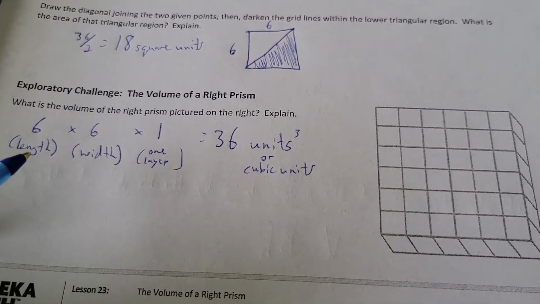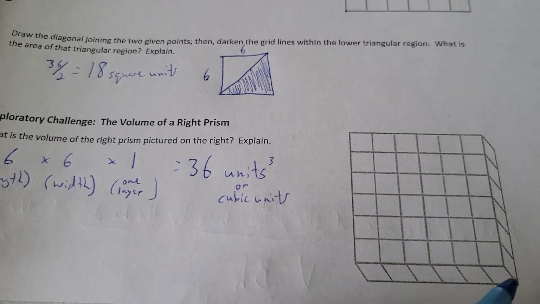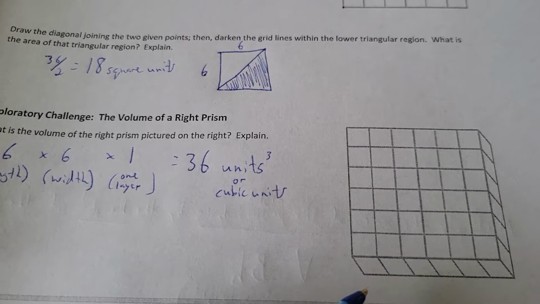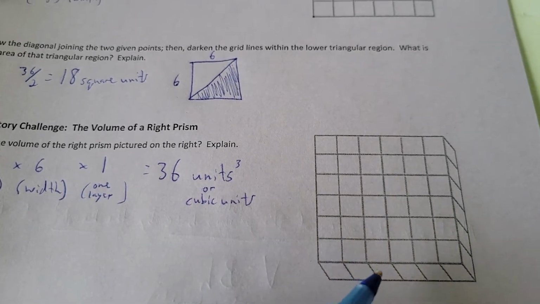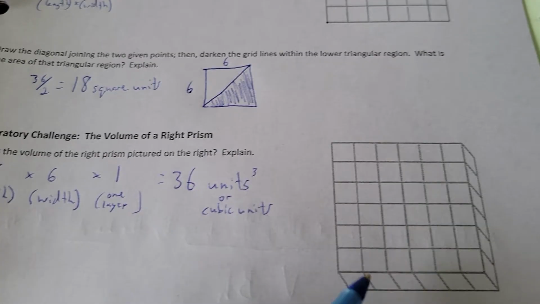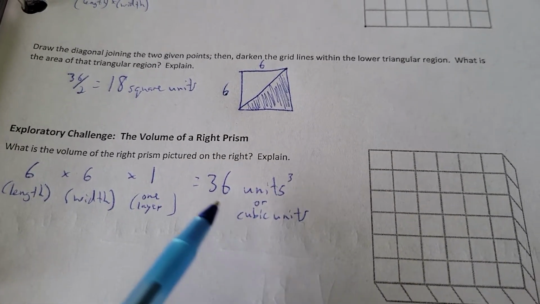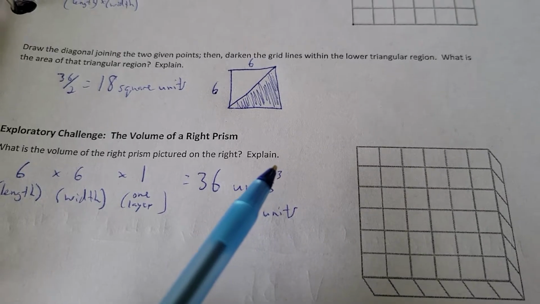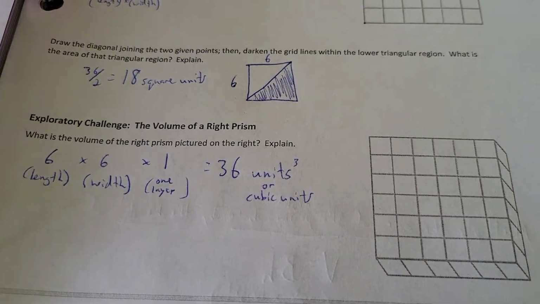Well, I still have a length of 6 and a width of 6. So length, width, base, height, whatever you want to refer to it as. You've got 6 each direction there. And it is only one layer. So the depth of this, or the height of it, is only one layer. So really it's 6 times 6 times 1, 36 cubic units. The little tiny 3 after that means cubic units as well. So there's 36 little cubes in this particular picture.